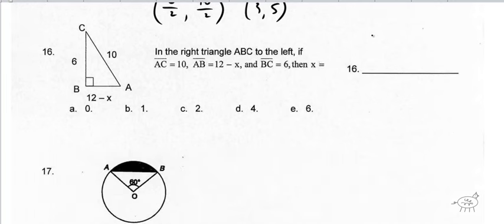Okay, 16, in the right triangle ABC to the left, and they give you the different measurements: AC is 10, AB is 12 minus x, and BC is 6. Basically what you're doing here is just using the Pythagorean Theorem. So we're going to do 6 squared plus 12 minus x squared equals 10 squared. And you just got to kind of multiply it out.